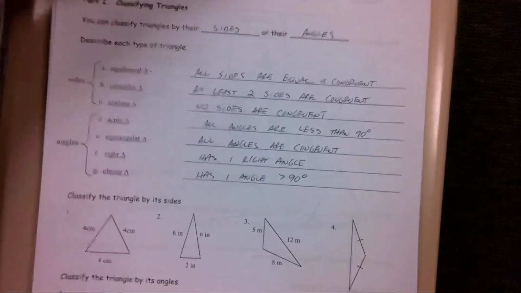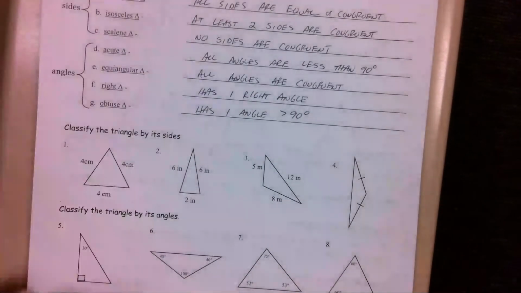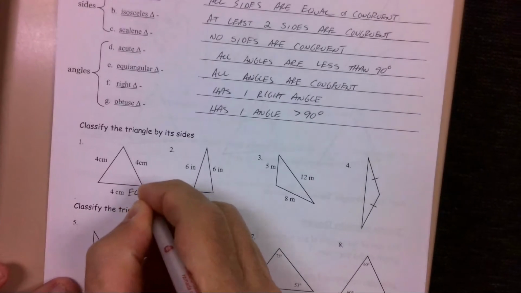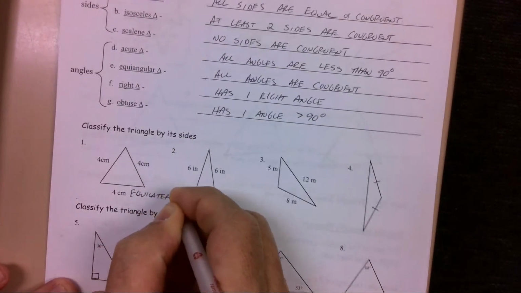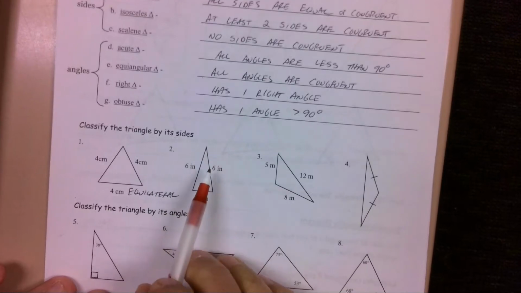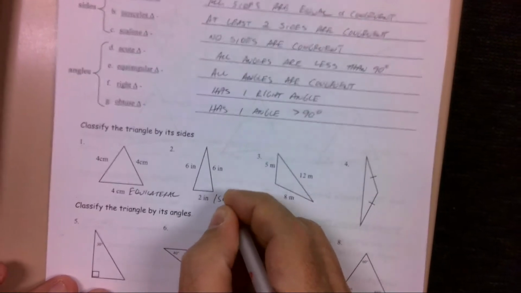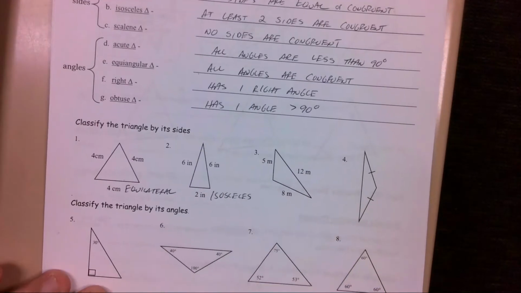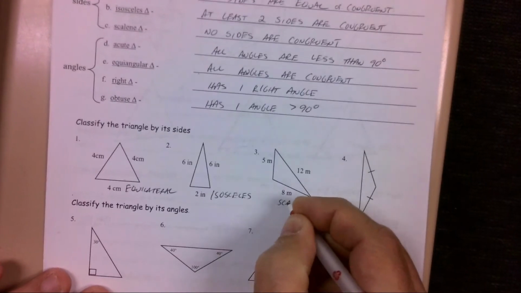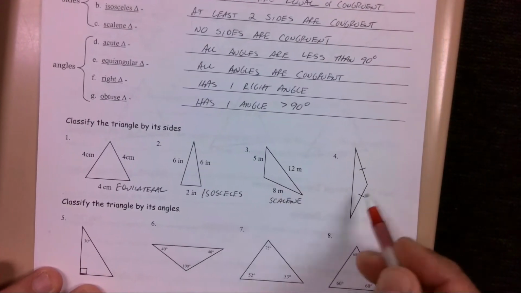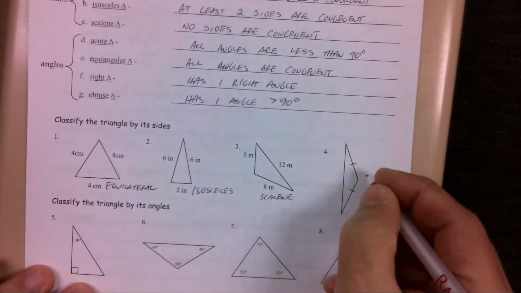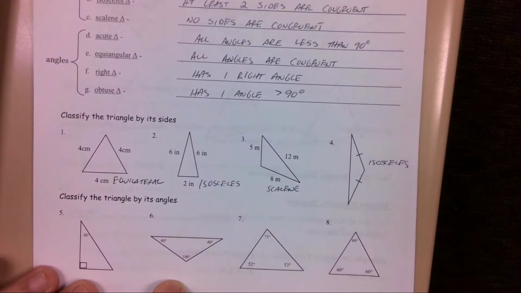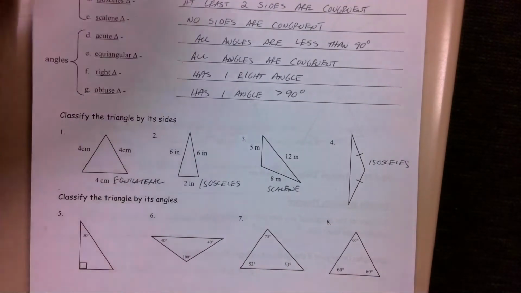Okay? So number one has all three sides that are equivalent, so we call this an equilateral triangle. Number two has two sides that are congruent. We call that an isosceles triangle. Third one has no sides that are equal, so this is called a scalene triangle. And the last one, these two dashes show that these two sides are equal, so this would be an isosceles triangle. So there are numbers 1 through 4 classifying a triangle by its sides.